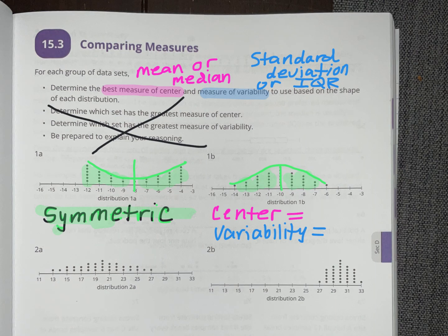The best measure of center to use is the mean, and the best measure of variability is the standard deviation. So for question number 1, your answer should be mean and standard deviation.